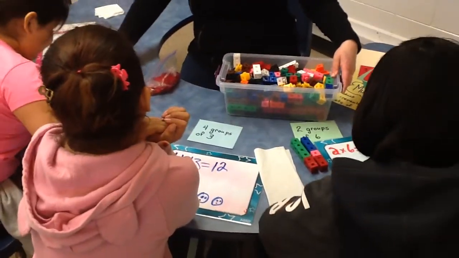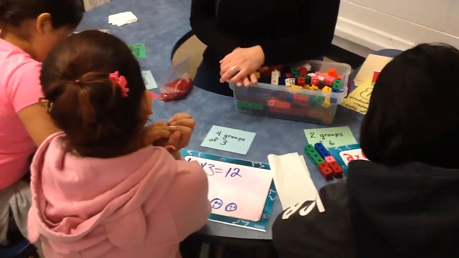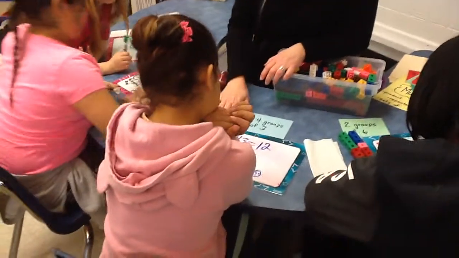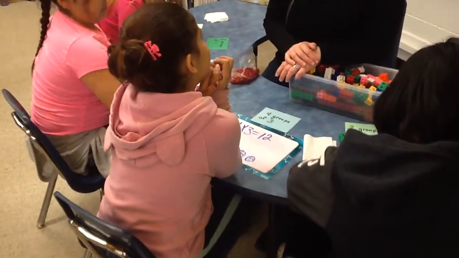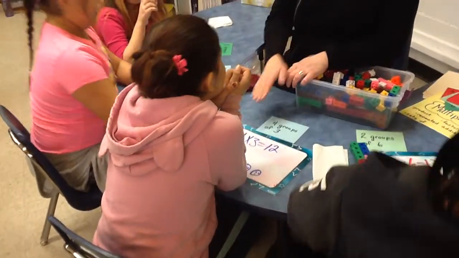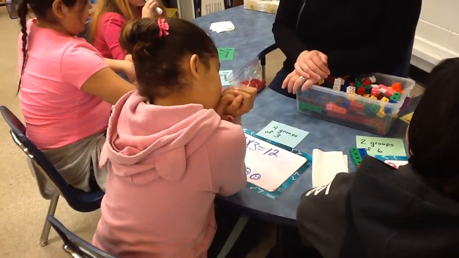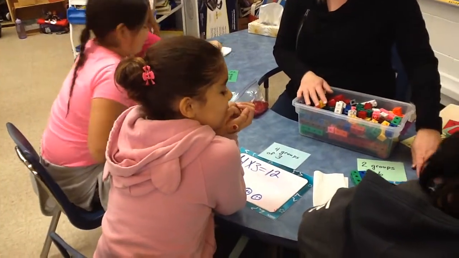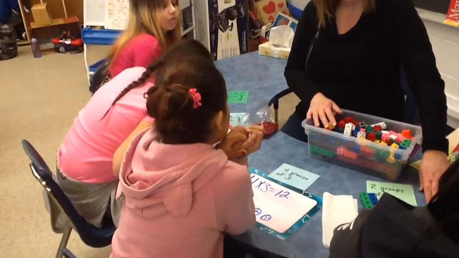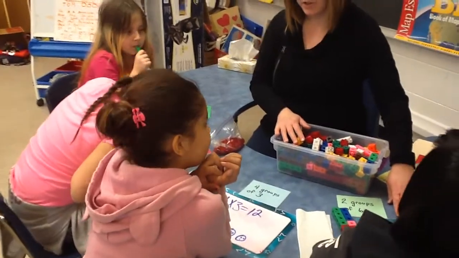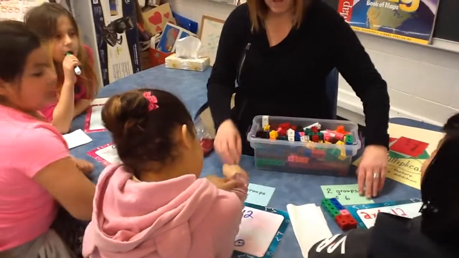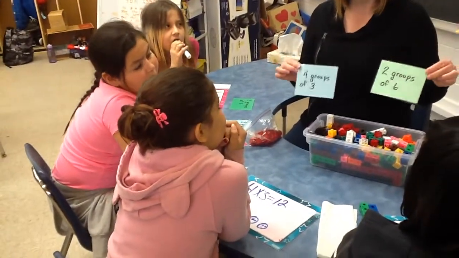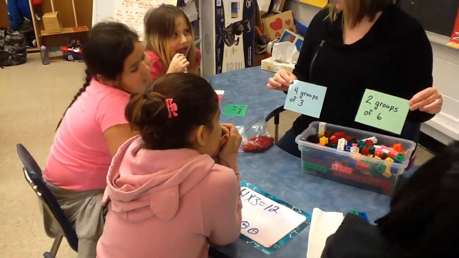Girls, have a look at this one, please. Put caps on your markers. Can you explain what you did? You used groups of, and 4 groups of 3 is how much? 12. Good. And you did 2 groups of, and you got an answer of 12. So they are the same. My goodness, did anybody predict that? I don't think so.